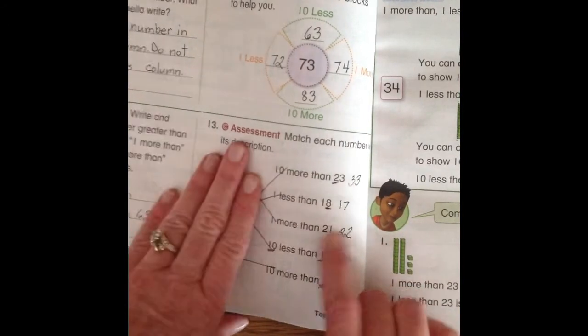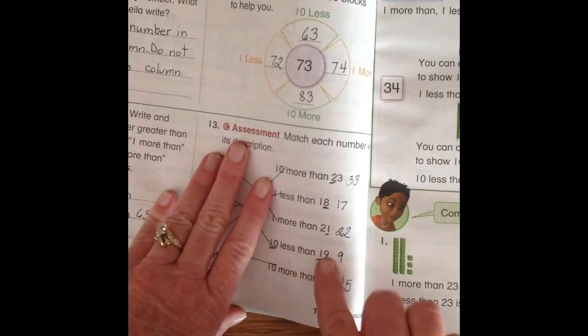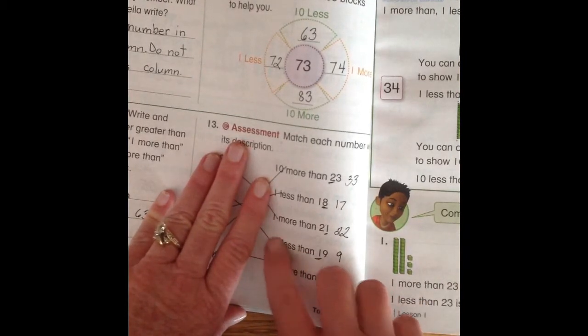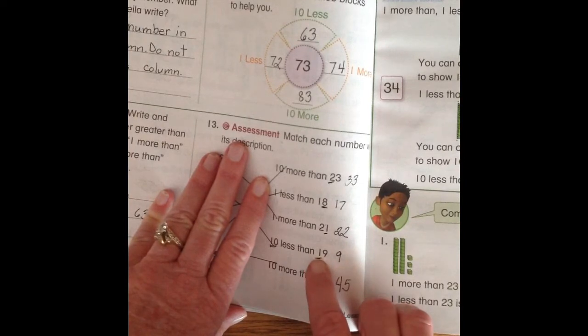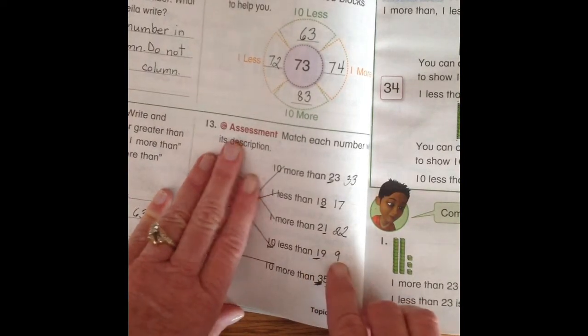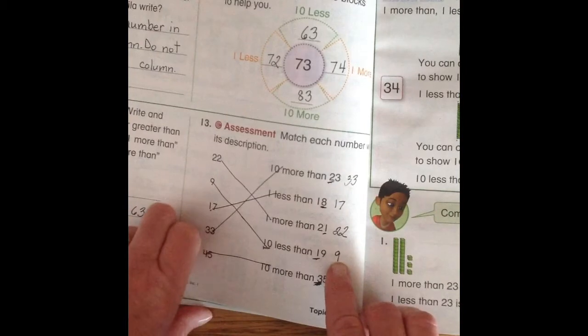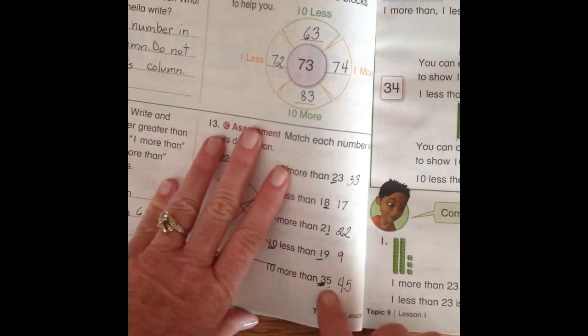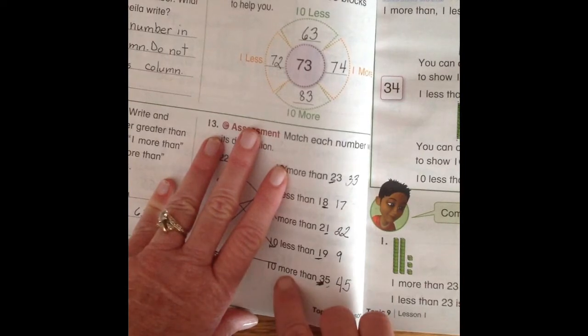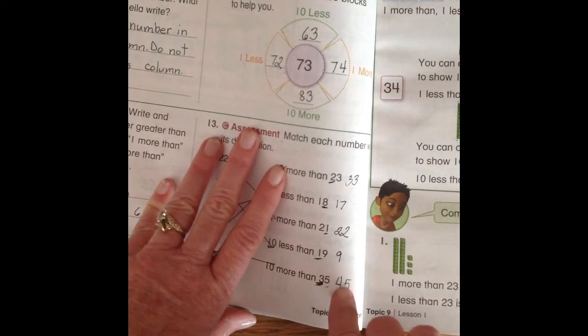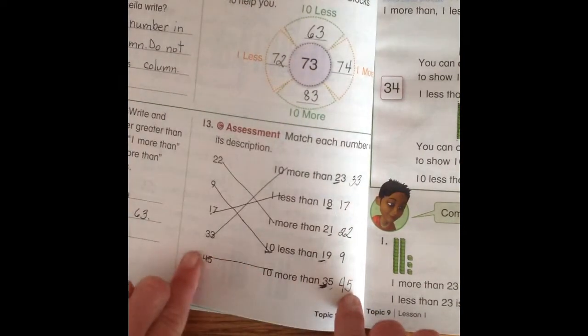So there's our arrow. 10 less than 19. Well, I'm going to change the 10s, so the 1 is going to become a 0, so we can just write the number 9 for 9 1s. Then 10 more than 35, I'm going to change the 10s column, going to bump it up since it says more, from 3 to 4, so 45.